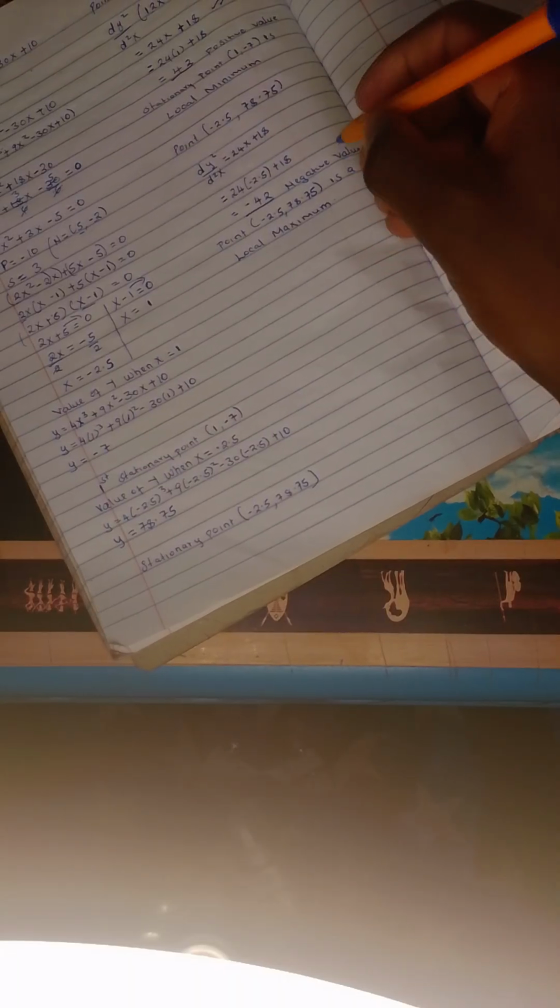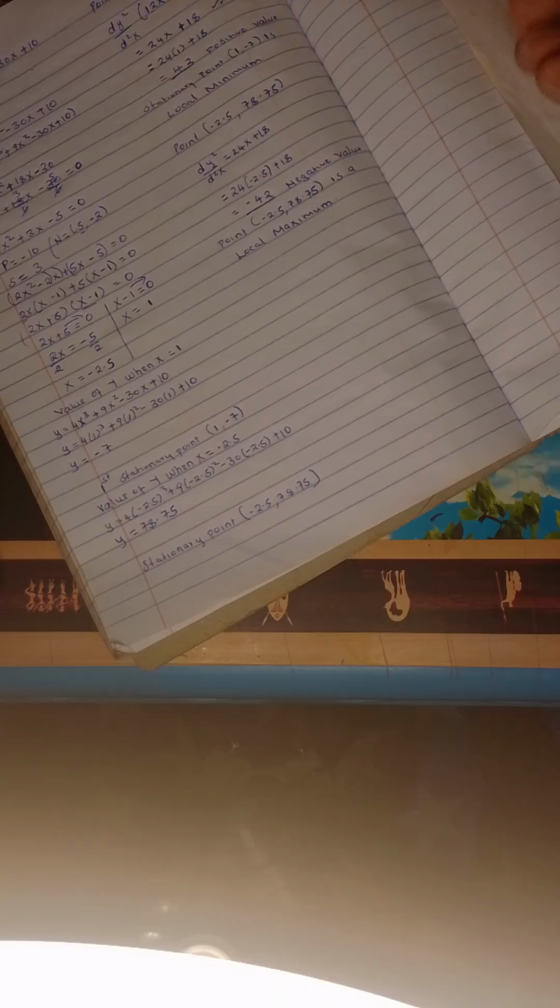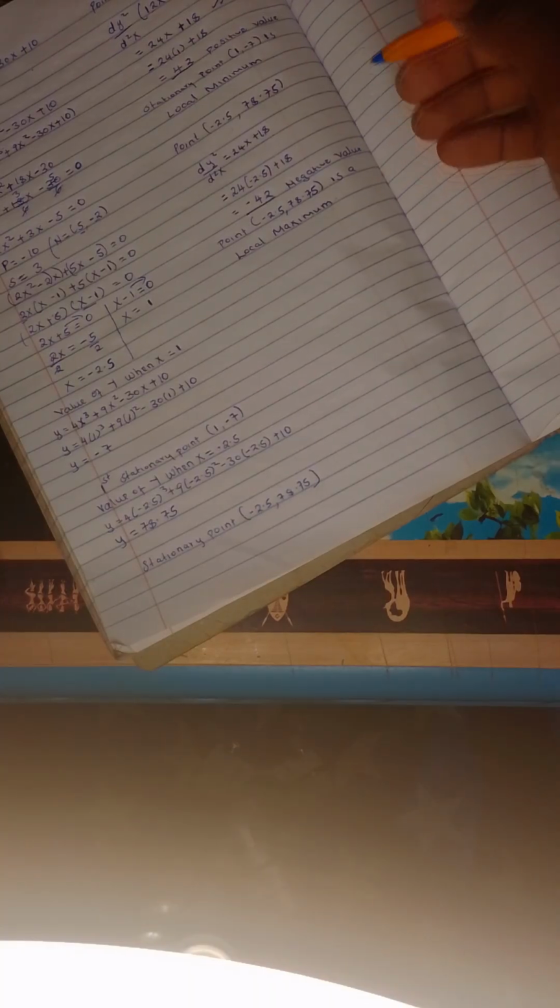Up to that point, we have handled both the stationary points and the nature of this curve.